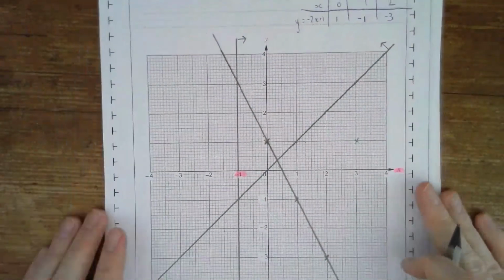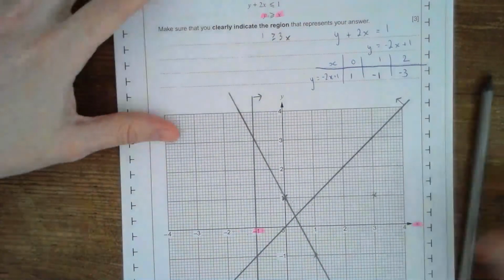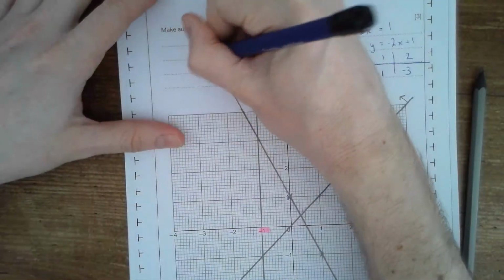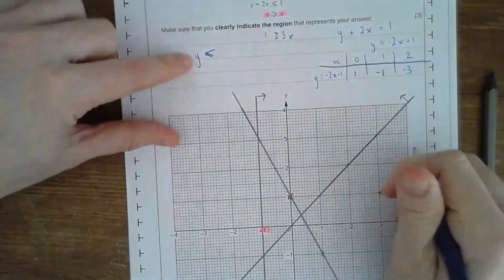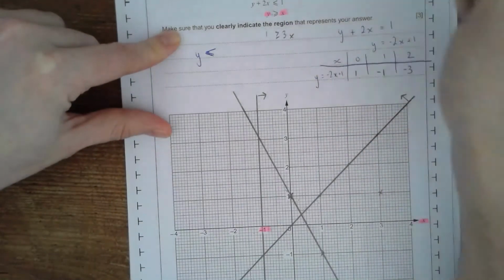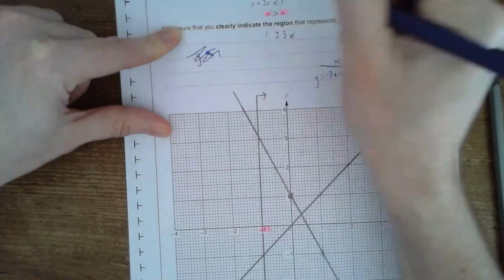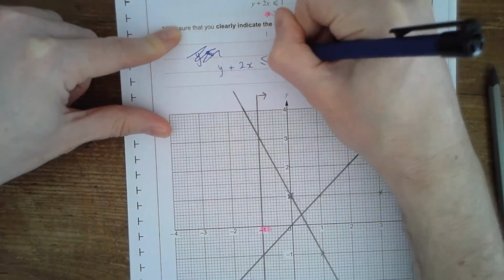Okay. So now I've got to identify the region, so I've got to go and stick something into that inequality. So let me go and write down y plus 2x is less than or equal to 1. So now I'm interested in the inequality, now I've drawn the line. I've written the wrong thing there. Y plus 2x is less than or equal to 1.